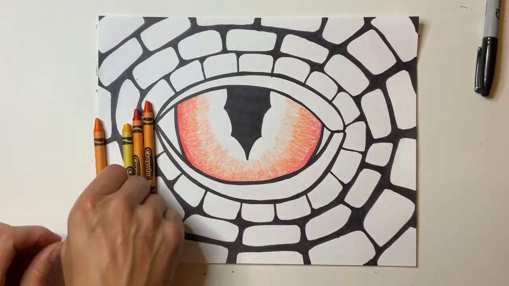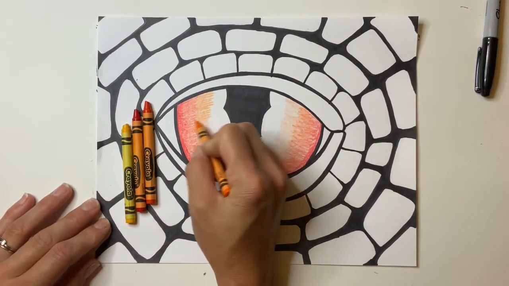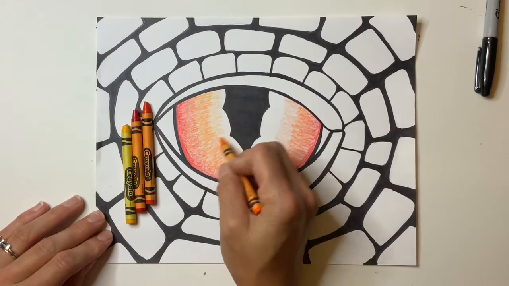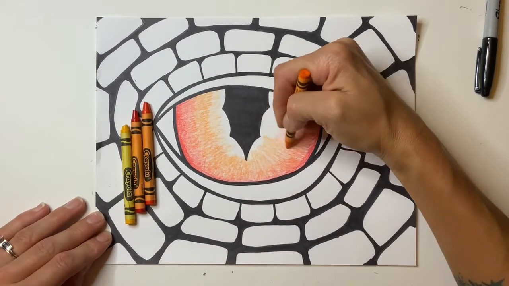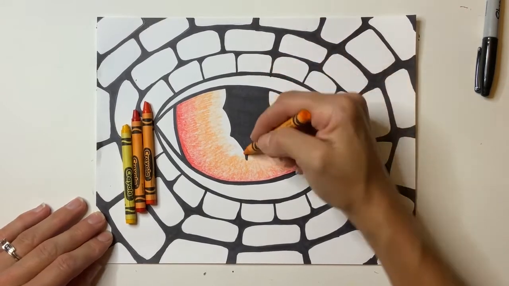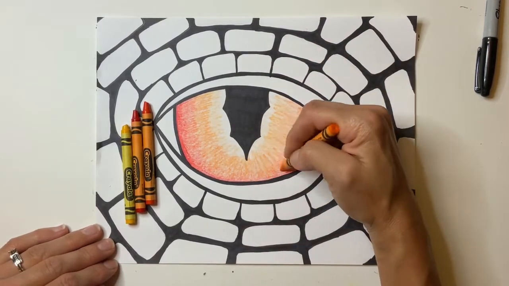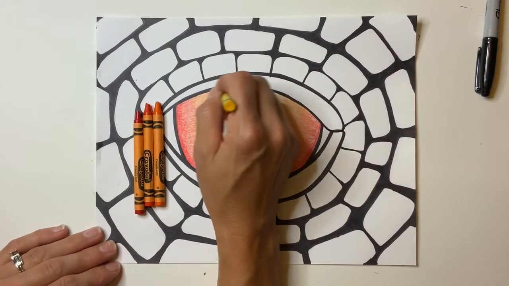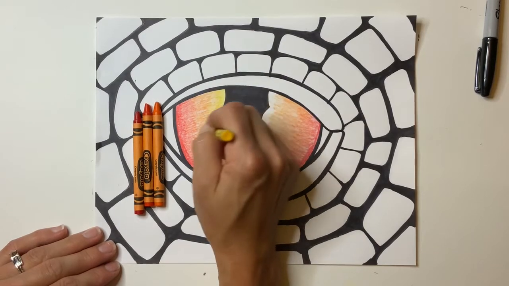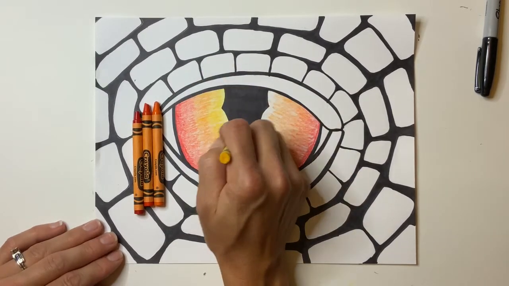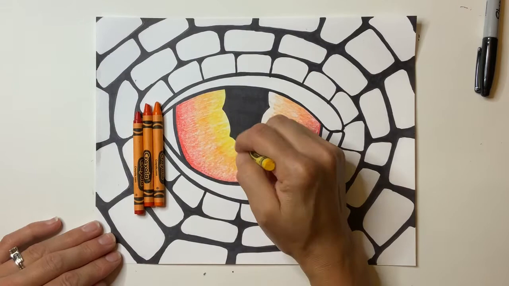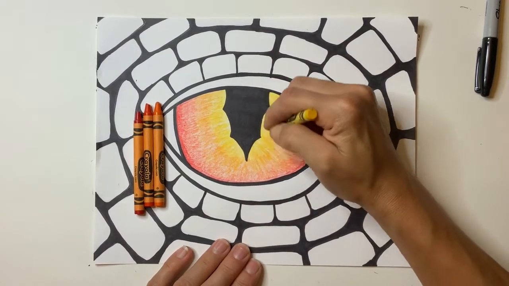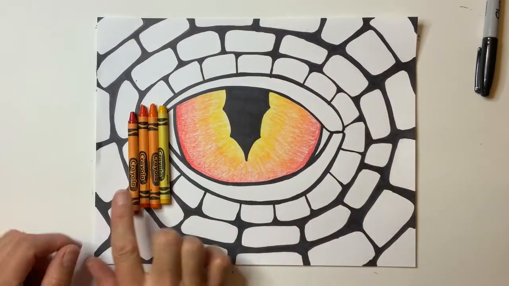Then I'm going to overlap that now with my orange. That's my next lightest color. I'm adding that lighter color as I go out, overlapping what I colored before. And then the last color I'm using is the Dandelion. It's not a bright yellow, so it gives me a little bit better transition to that yellow-orange. I'm blending that over the top of the regular orange I just used. I'm blending that out into my colors.